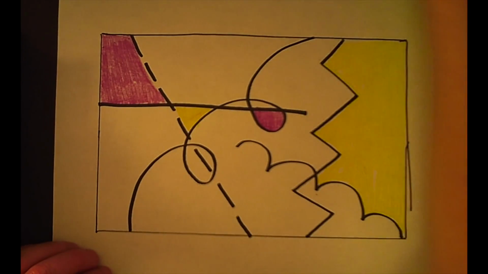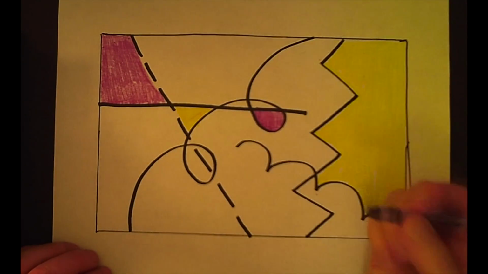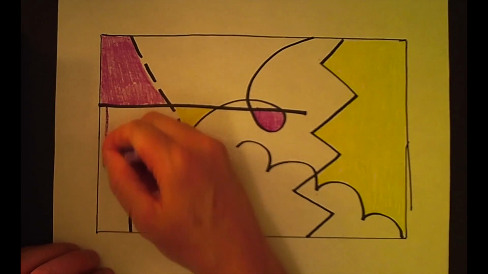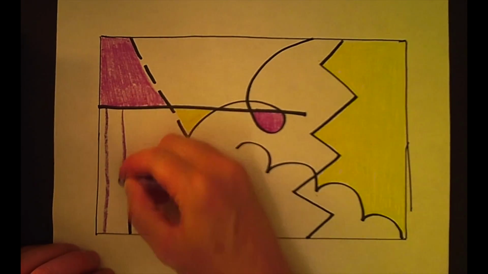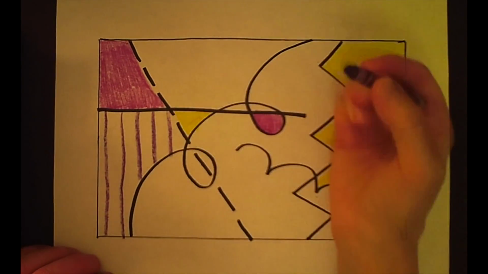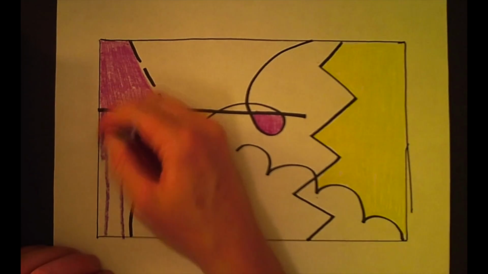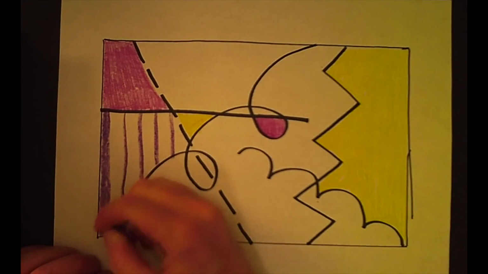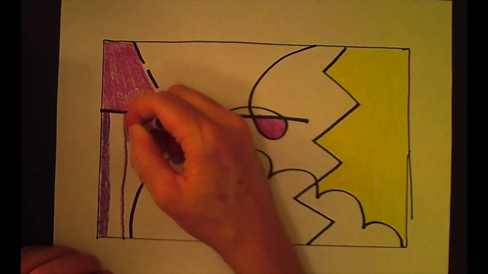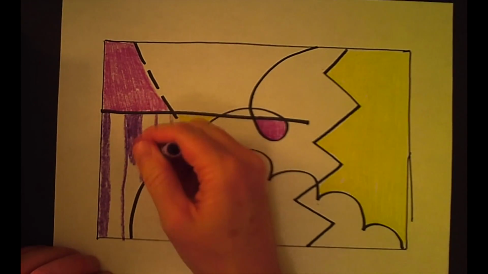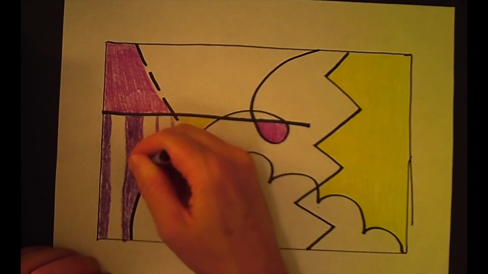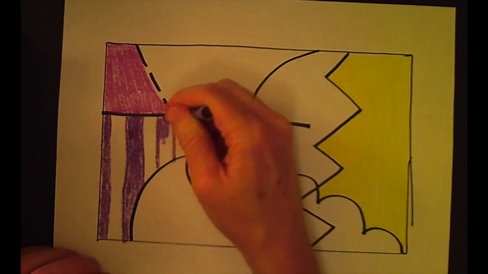The other thing you can do that's fun is with at least a couple of your shapes, if you want to, you could create a pattern. So I'm going to do some stripes, and I'm going to make an AB pattern with purple and another color, but I haven't decided on the other color yet. So I'm just going to draw those lines with the purple, and I'm going to color in every other stripe. Kind of reminds me of the shirt I'm wearing as I film this video. And then once I get done with the purple, I can decide what other color I want to use.